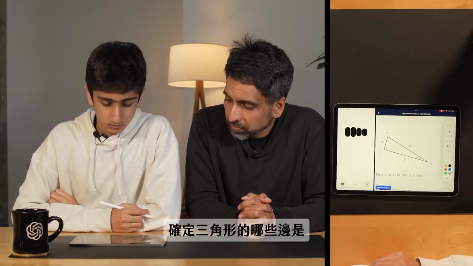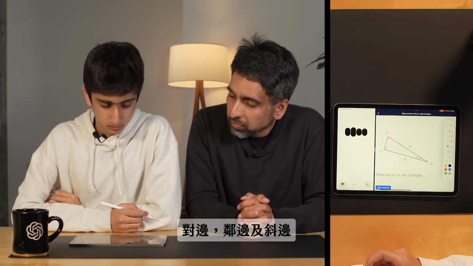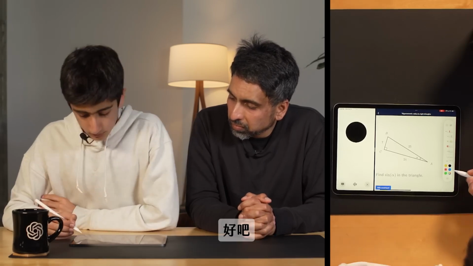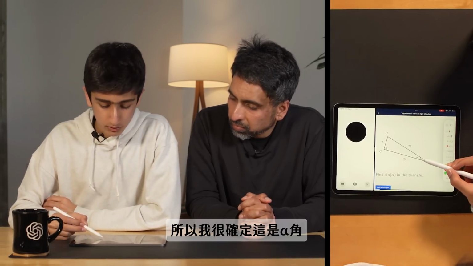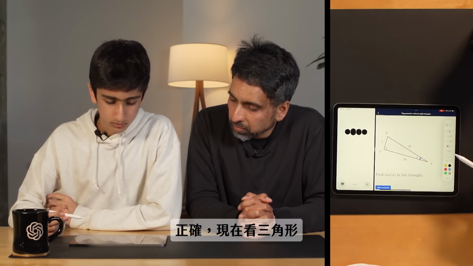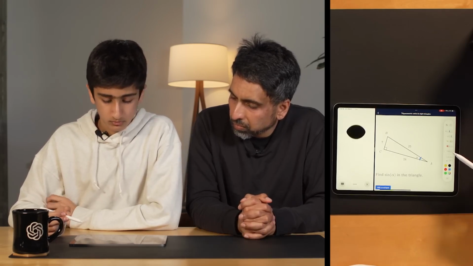Can you first identify which sides of the triangle are the opposite, adjacent, and hypotenuse relative to angle alpha? All right, so I'm pretty sure this is the angle alpha right here, right? Perfect. That's correct. Now, looking at the triangle, which side do you think is the hypotenuse?